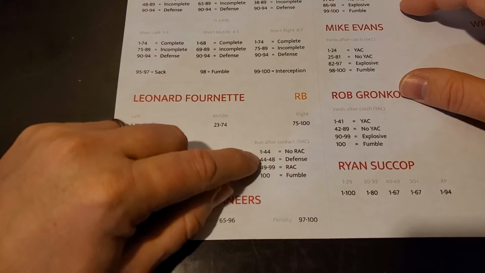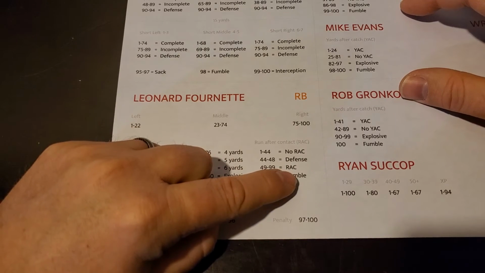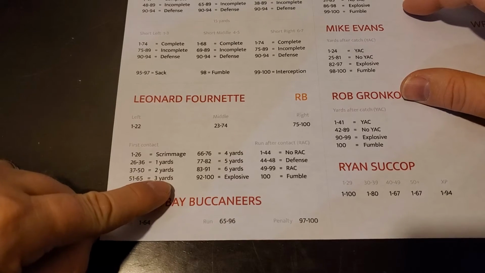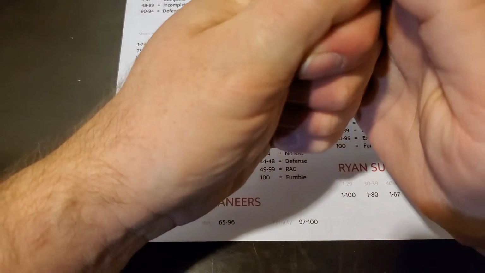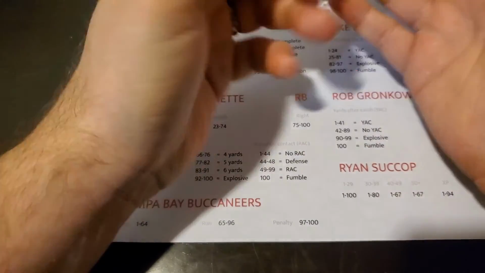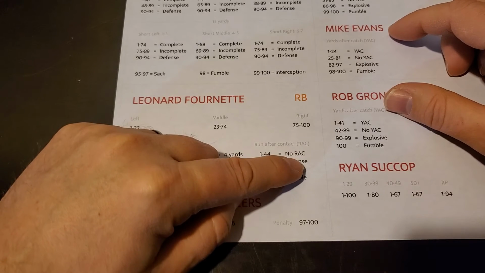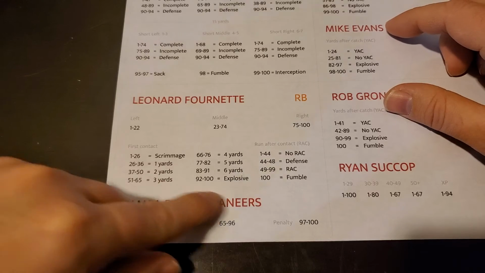So on the rack roll, let's say we rolled a 72, and a 72 would be run after contact. So remember, we have a 3-yard gain. So if nothing else happens, he's gained 3 yards. So first contact comes, and he gets dropped for a tackle. It's a 3-yard gain. So if you were to roll 1 to 44 and there's no run after contact, then the result would be a 3-yard run.